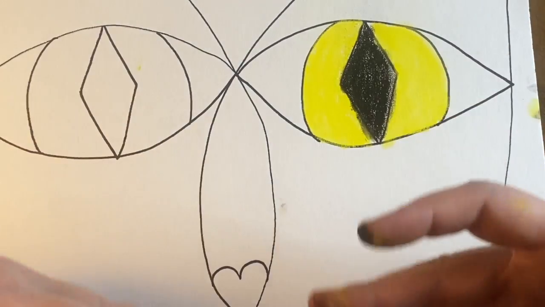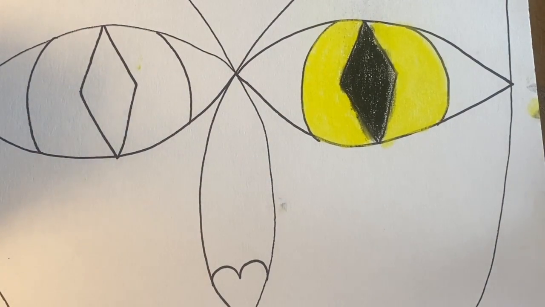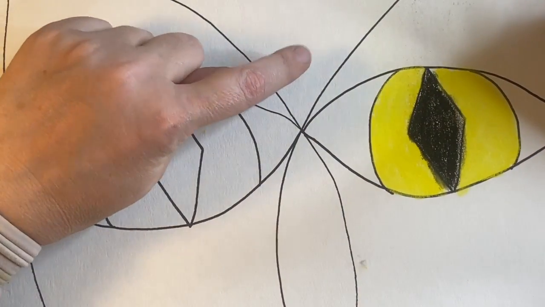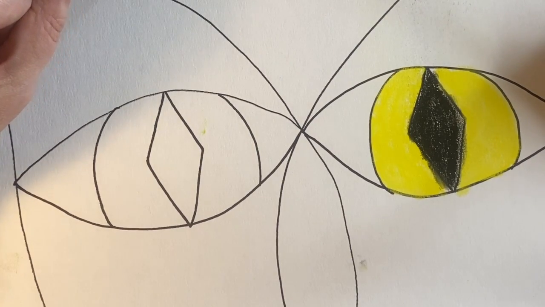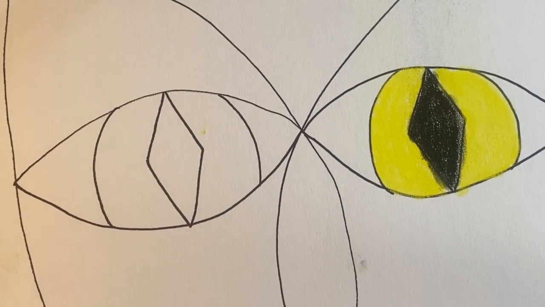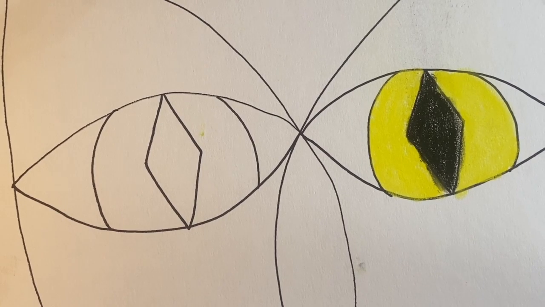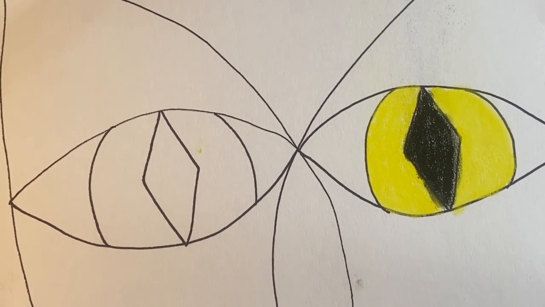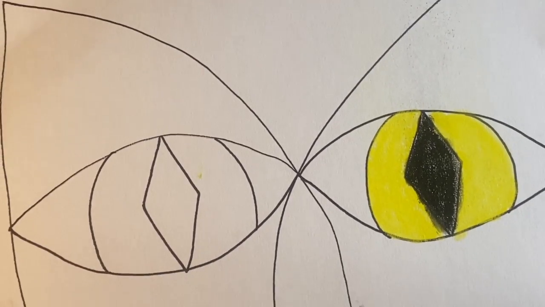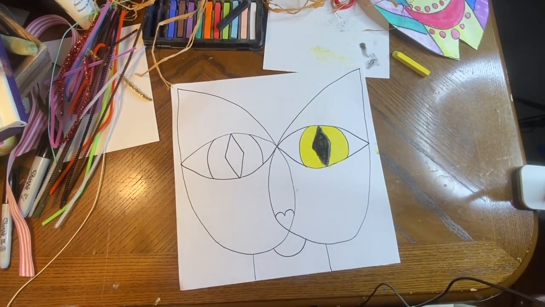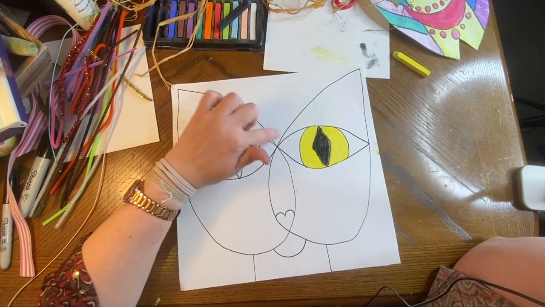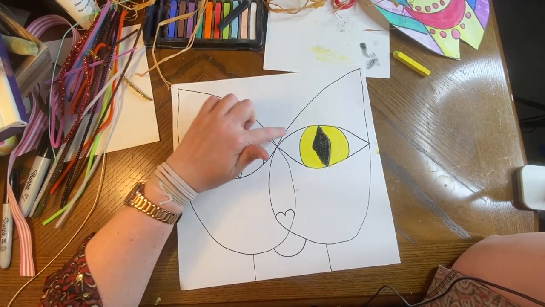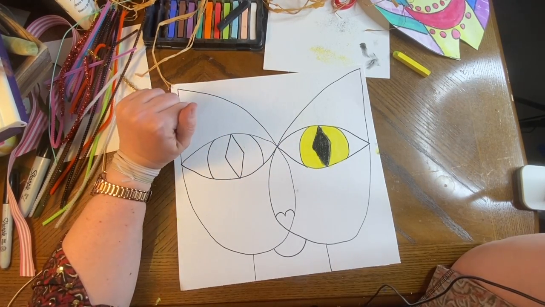And next week we will start decorating the rest of our cat. You want to think about for next week, what does your cat desire? What does your animal, whatever animal you're doing, desire the most? Because the first thing we do next week is going to be designing whatever is going to be on our animal's mind. So literally on our animal's mind.